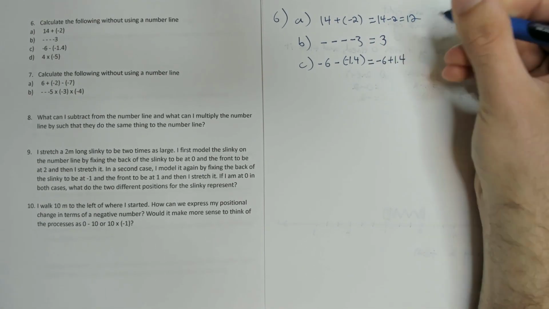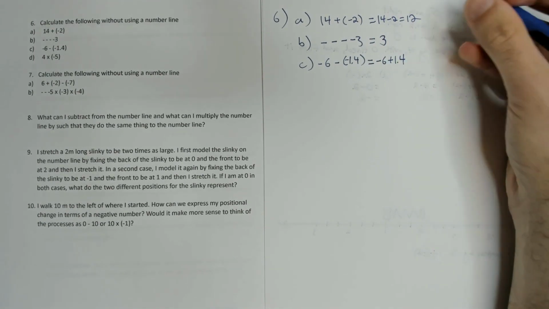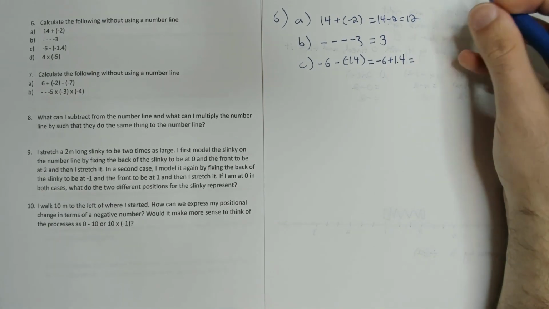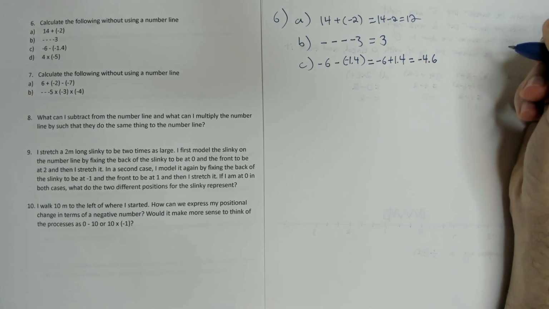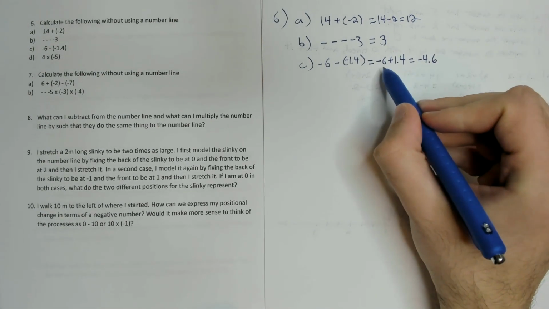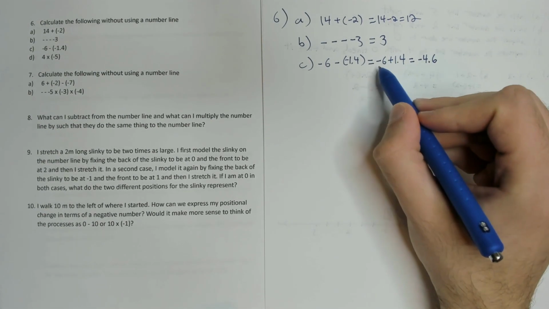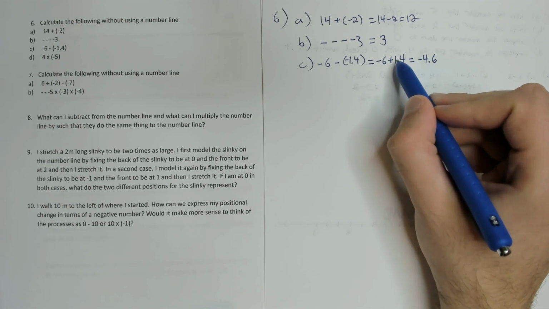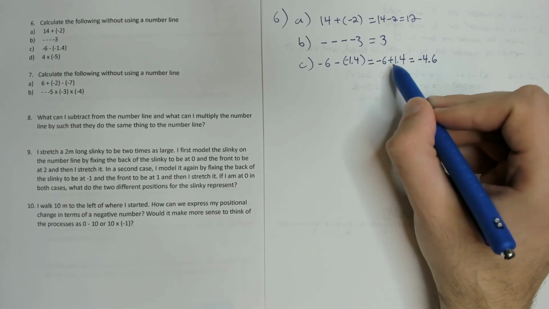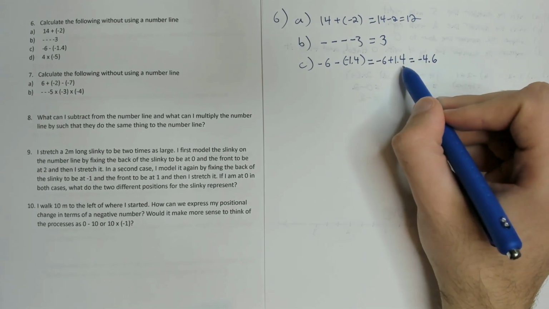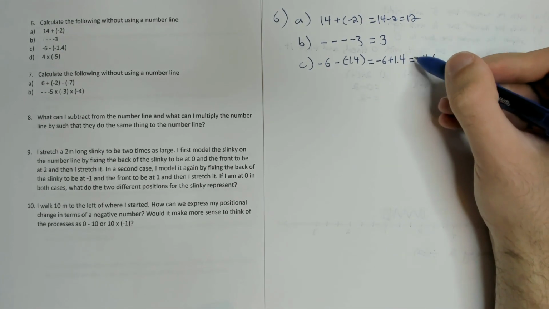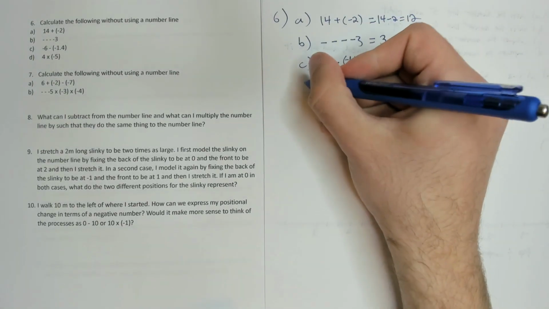All right, what's negative 6 plus 1.4? Well, that is going to be negative 4.6, right? Because we're going in the opposite direction of the negative, so negative 6 plus the 1 of 1.4 will be negative 5. And then we're just removing another 0.4 from the negative 5, so that gives us negative 4.6.